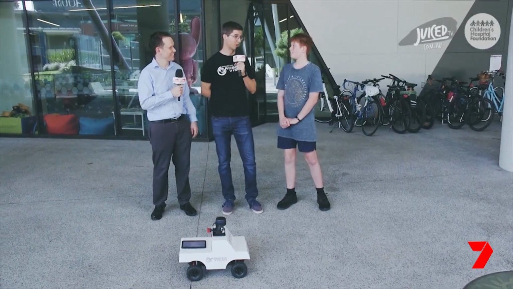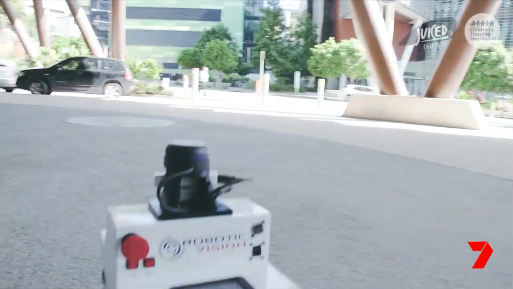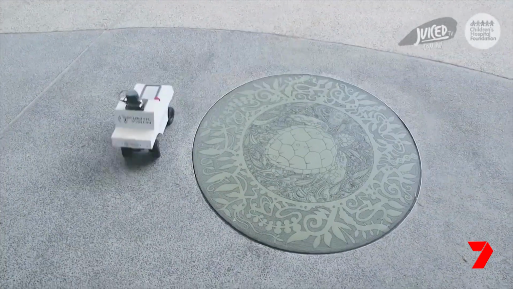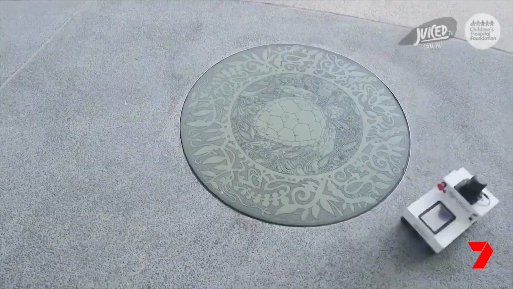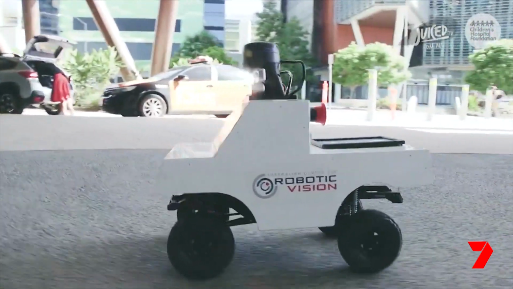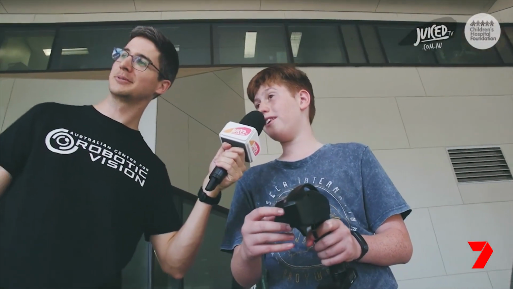Best yet, you can still drive it as an RC car. Want to take it for a spin? Yes, please. What do you reckon? Pretty cool.